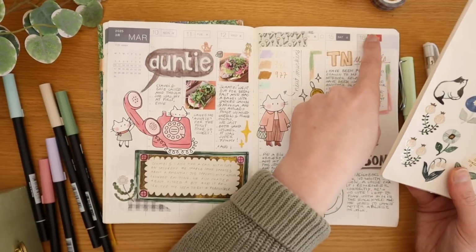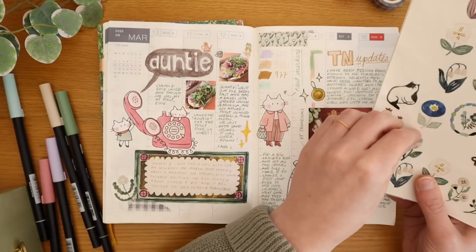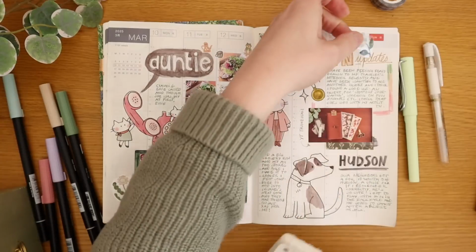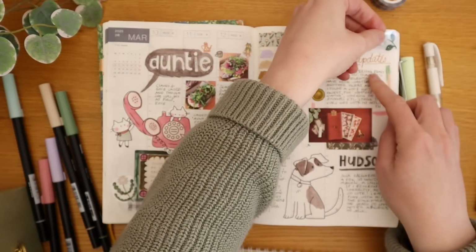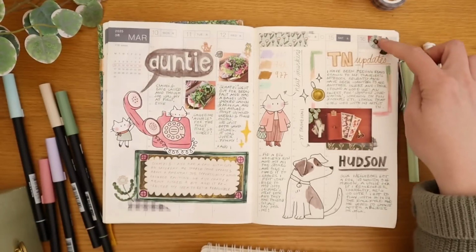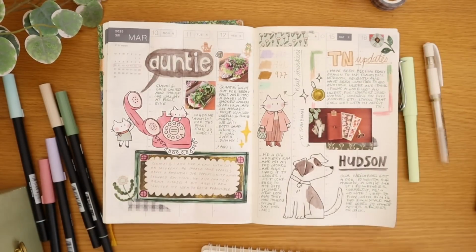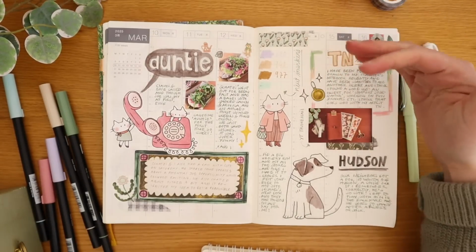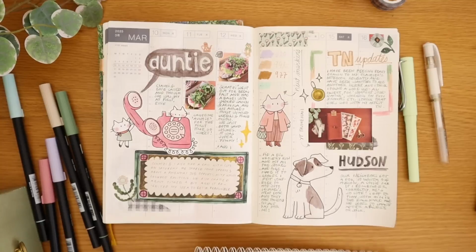And then do we have something that could go up here? Maybe this one can arch like that. I love when flower stickers have a little bit of curvature to them, because it is a nice frame that you can add.